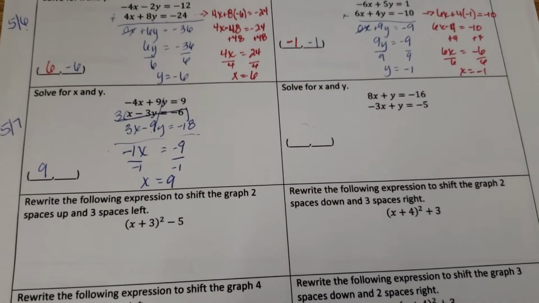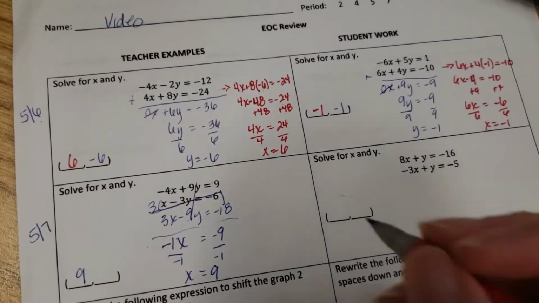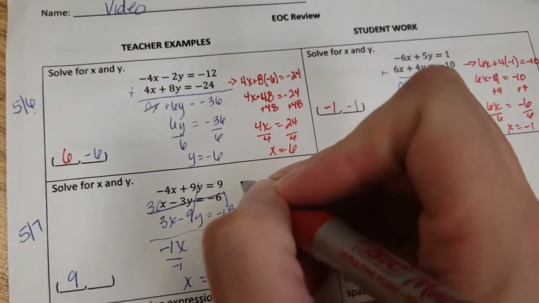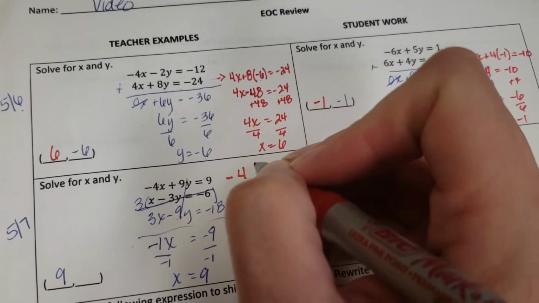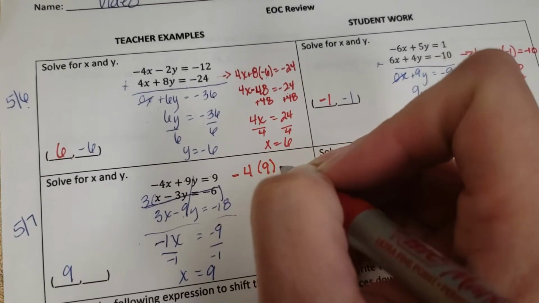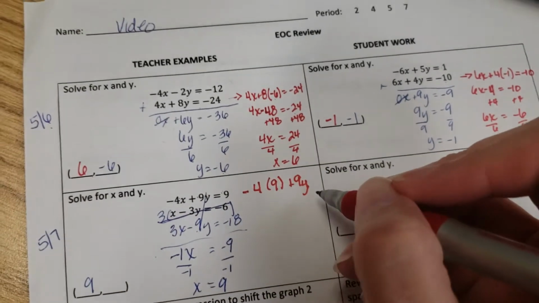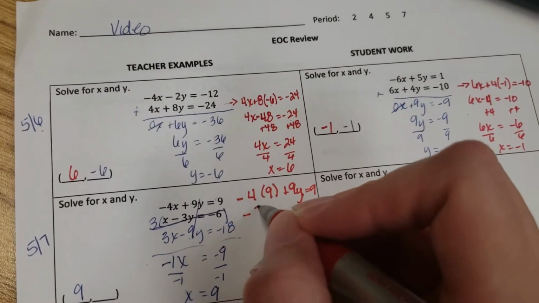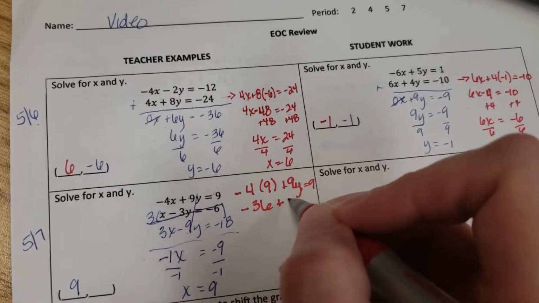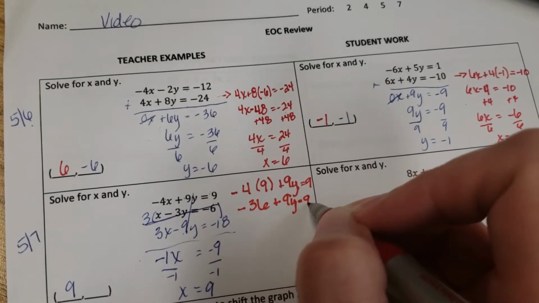Okay, so now I'm going to take my positive 9 and I'm going to substitute it back into one of these equations. It doesn't really matter which one, so I'm going to use the top one. So I've got negative 4 times positive 9 plus 9y equals 9. So that gives me negative 36 plus 9y equals 9.